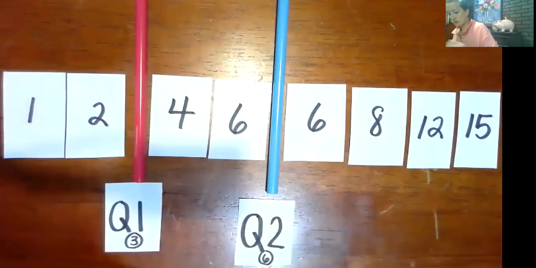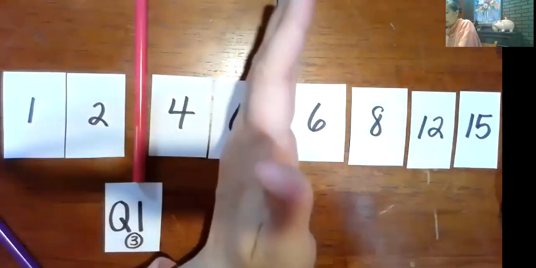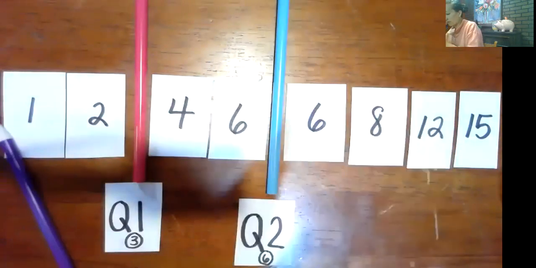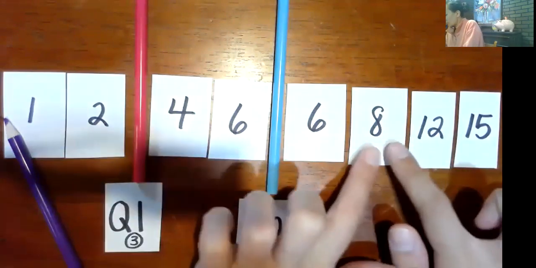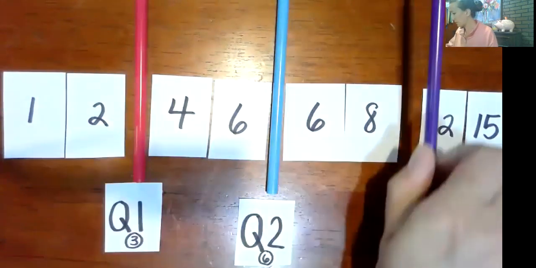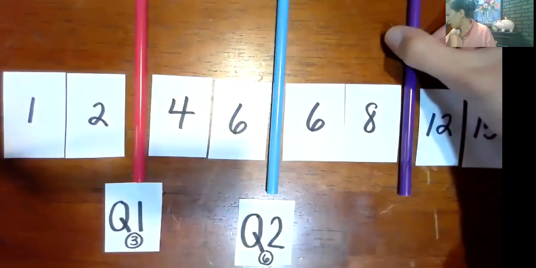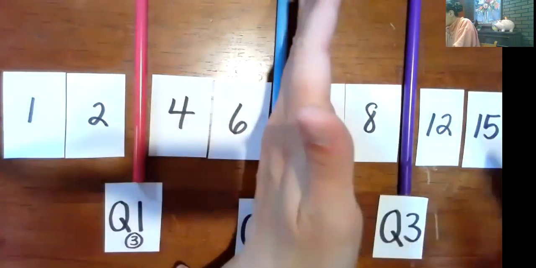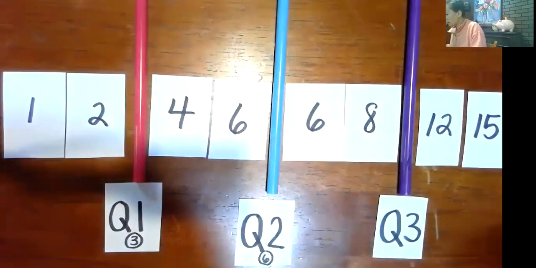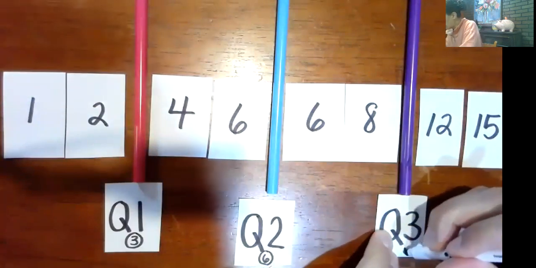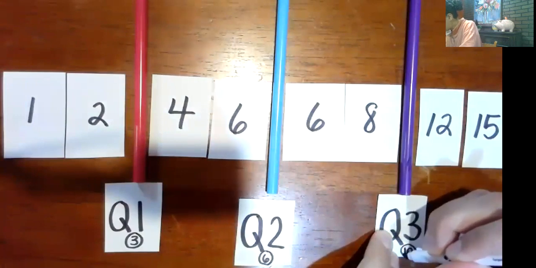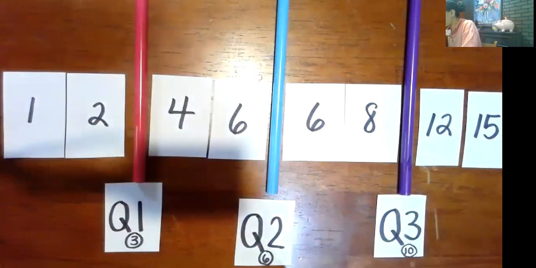And now we're going to find Q3. So we're going to find the median of the upper 4. So on this side of the blue pencil. So 6, 8, 12, and 15. So the middle of that data set is going to be in between 8 and 12. So we know 2 on this side and 2 on this side. I'm going to put a purple pencil there. Okay, so Q3 would be the middle of these 4 numbers. And now what's in between 8 and 12? We want to think, okay, 8 plus 12 is 20. 20 divided by 2 is 10. So Q3 is 10. And that uses our skill from last week of median. Okay, so basically we just found the median 3 times.